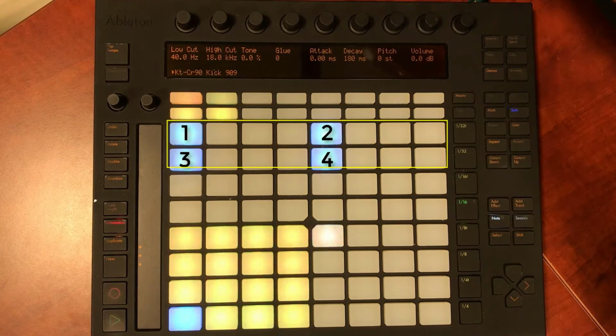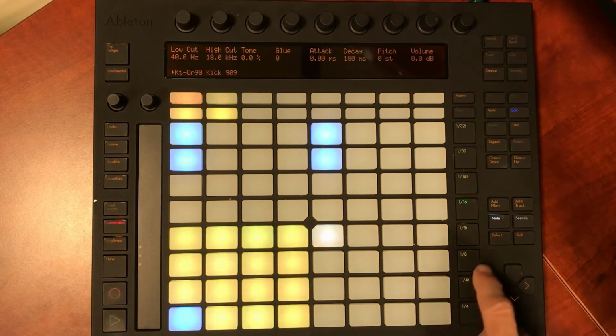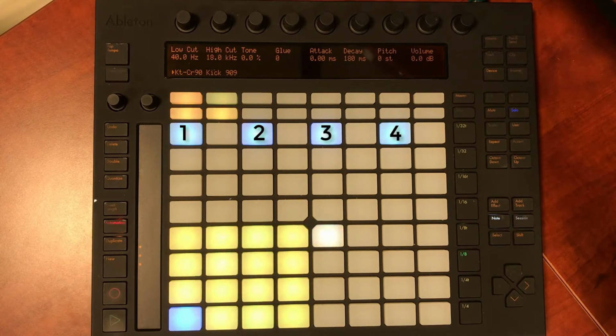Now notice over on the right that the 16th note button is lit up on Push. That means that Push is displaying our beat with a 16th note subdivision. If I choose the 8th button, the display shows our 4 beats again, but now each beat only has 2 parts. 1 and 2 and 3 and 4 and. And the whole measure of 4/4 has a subdivision of 8 instead of 16.